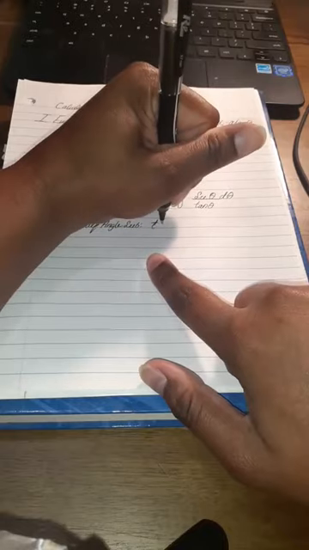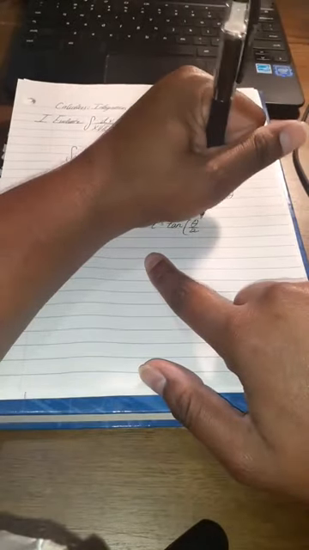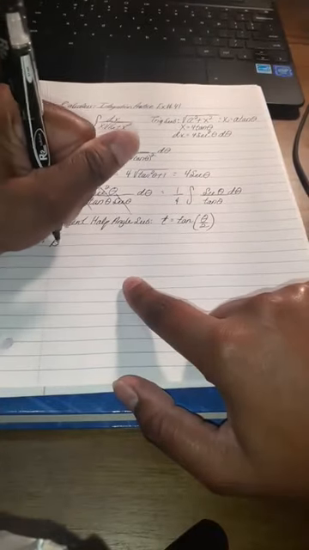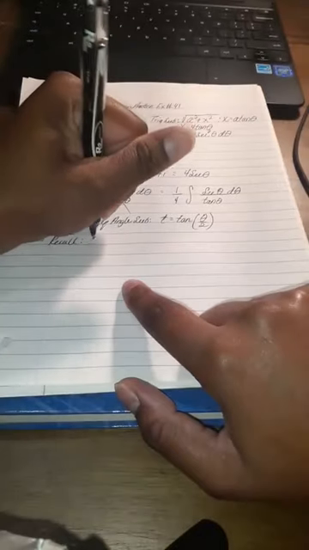It's been a while since I've actually had to use this, but I don't see any other way of dealing with this. So remember, for the tangent half angle substitution, we'll just do t is equal to tangent of theta over 2. Okay. And if you recall learning about this, it may be a while since you've used it.